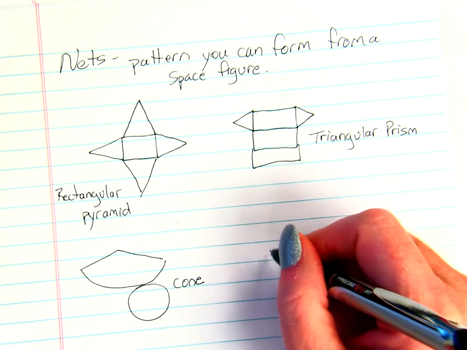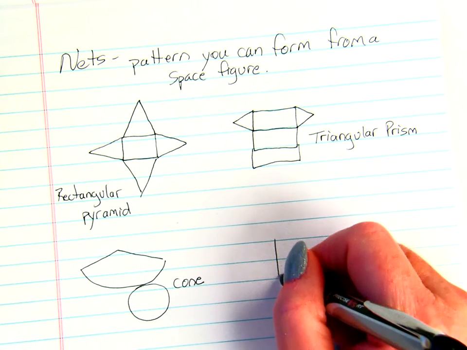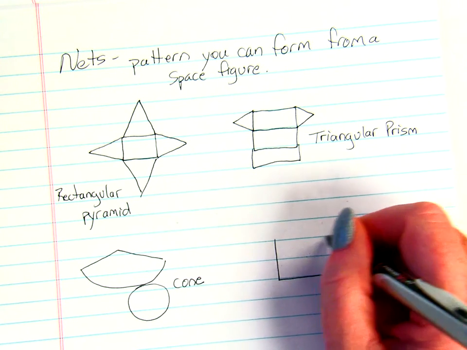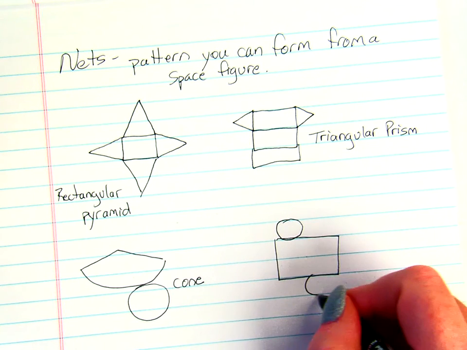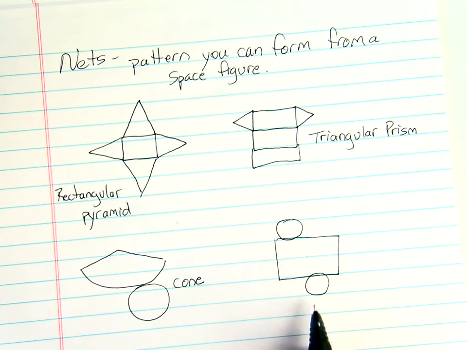And our cylinder, when we unwrap that cylinder, we get a rectangle, and then we have the 2 circle bases attached to it. So you start to understand what the nets of these figures look like, and the more we look at them, the more we can understand what they are going to be like.